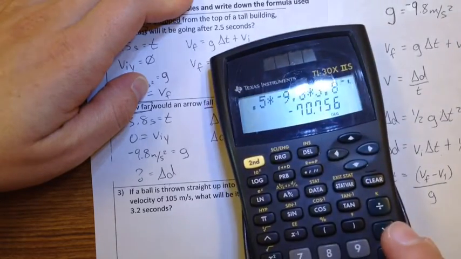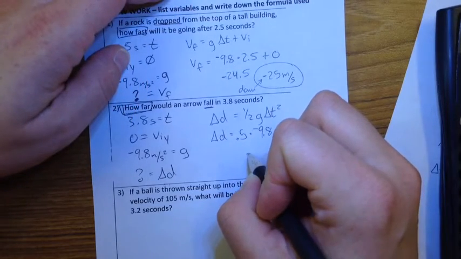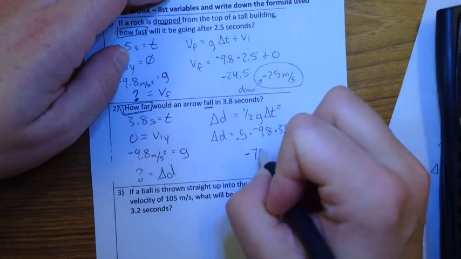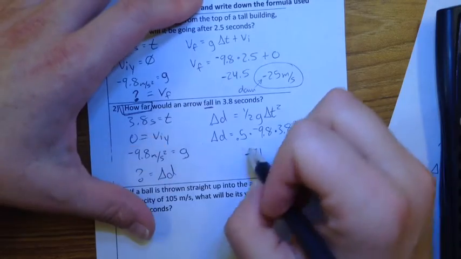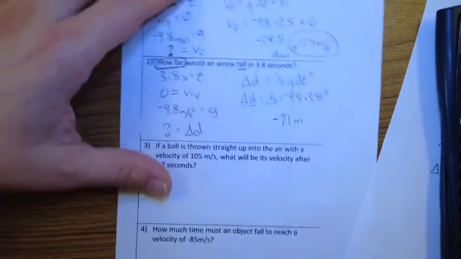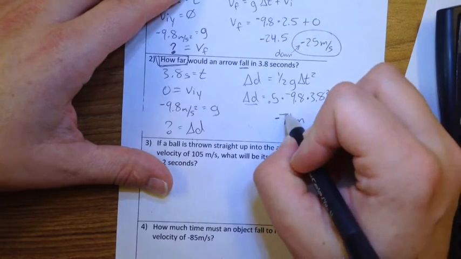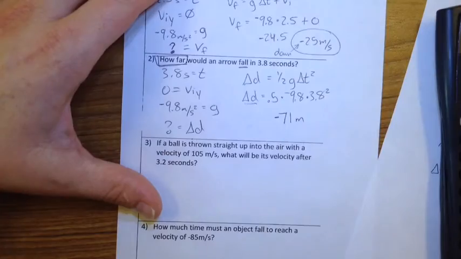Get a negative 70.75. So significant figures, we'll go with two significant figures, negative 71. Solving for displacement measured in meters. That's how far an arrow would fall if you dropped it from the top of a building, 71 meters in 3.8 seconds.